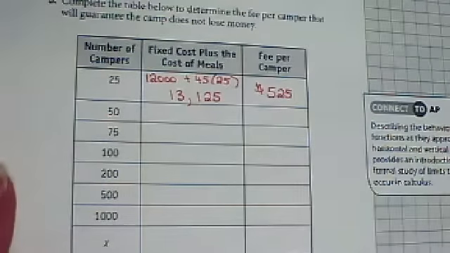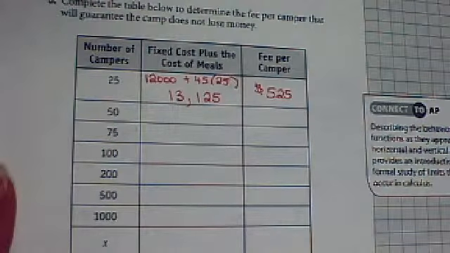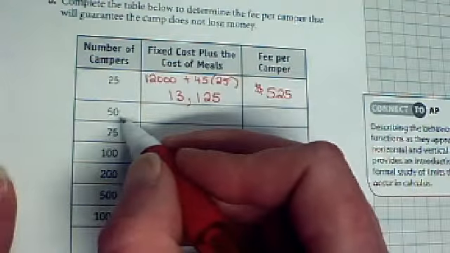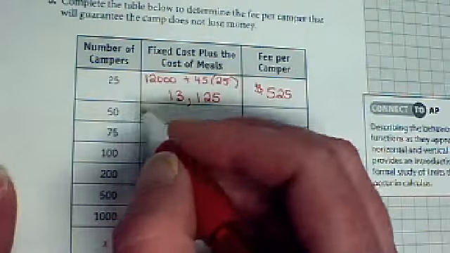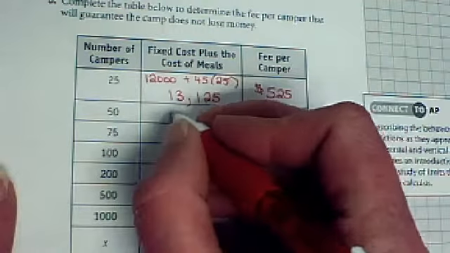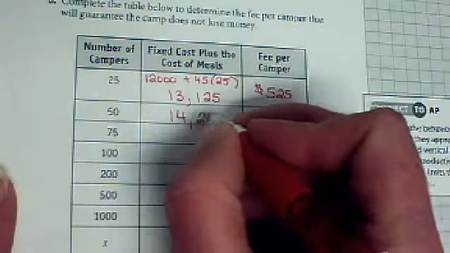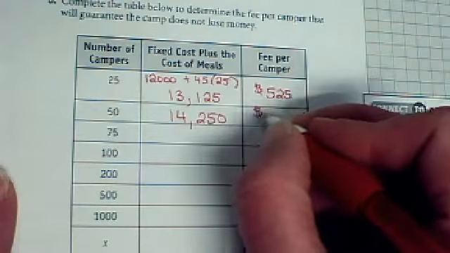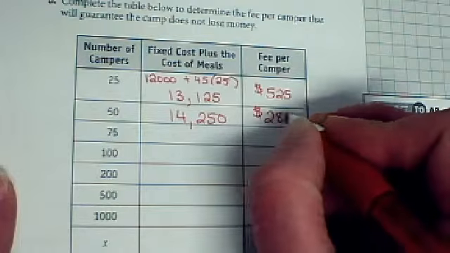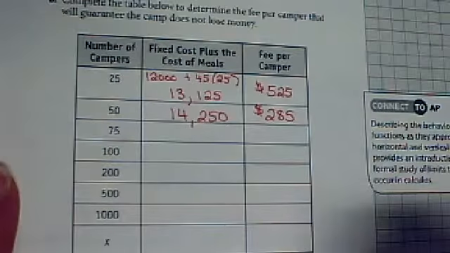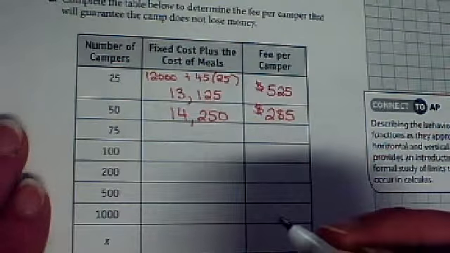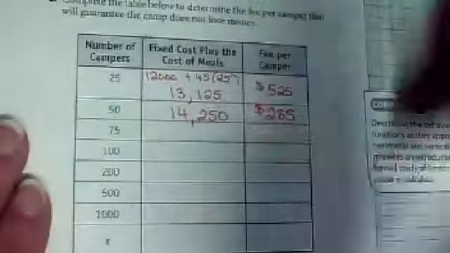See if, as I fill these in, you can come up with the other ones yourself. The next one, you would take 12,000 plus 45 times 50, and I hope you get 14,250. Per camper is $285. So if we need to pause the video for a moment so that you can fill in the rest of this table, please do so.